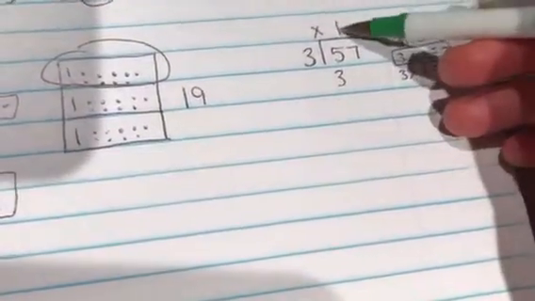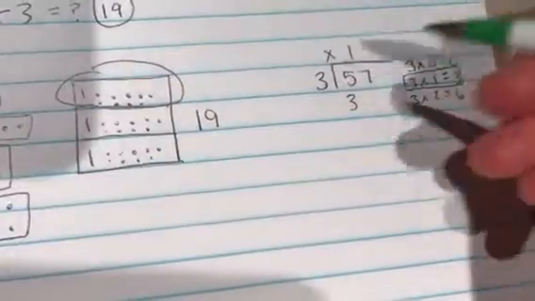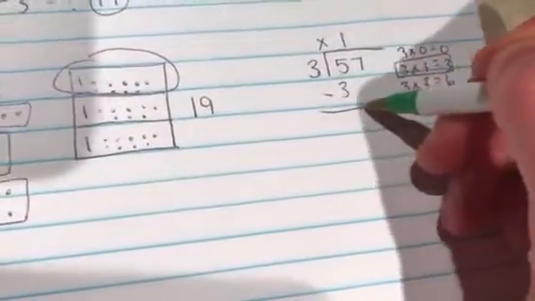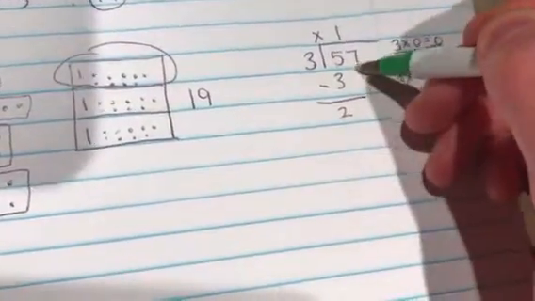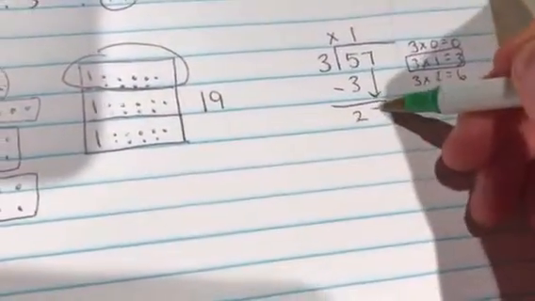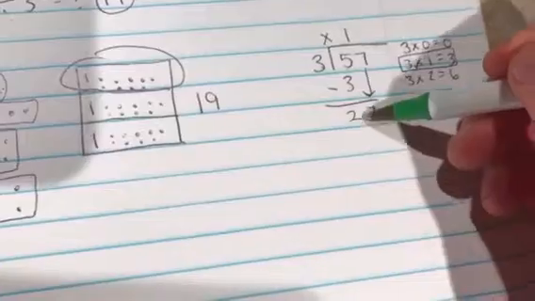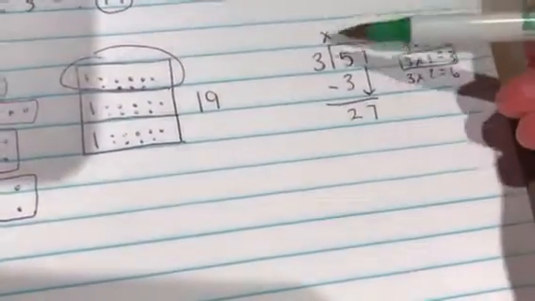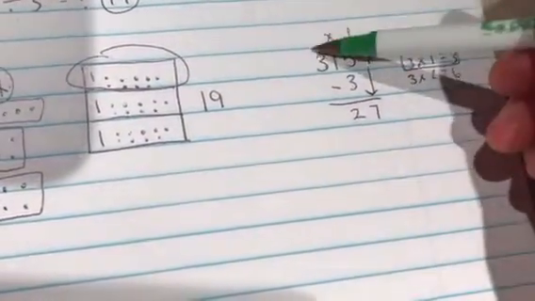So I got that from 3 times 1 equals 3. And then next I will subtract: 5 minus 3 is 2. We'll bring down the 7. And then we are kind of back at the beginning of the method for solving long division problems, so we're going to start again.